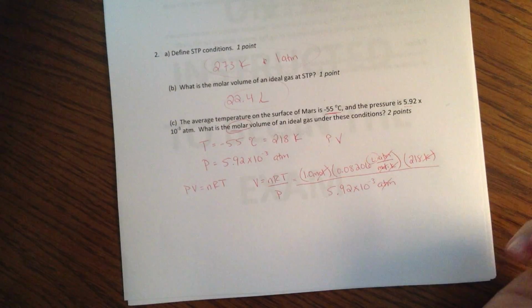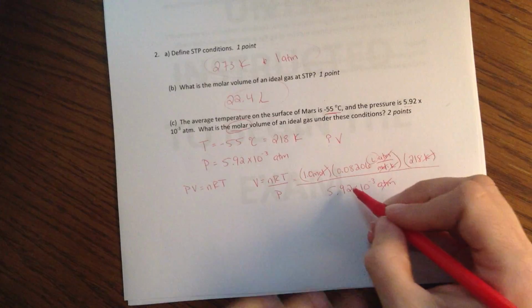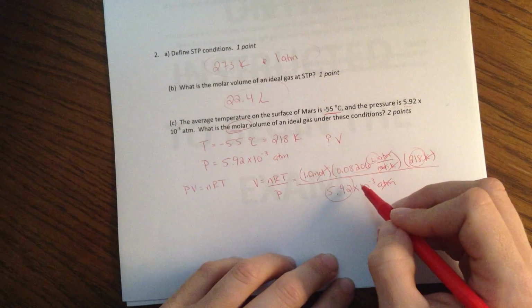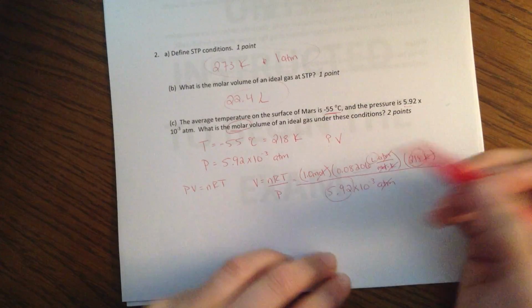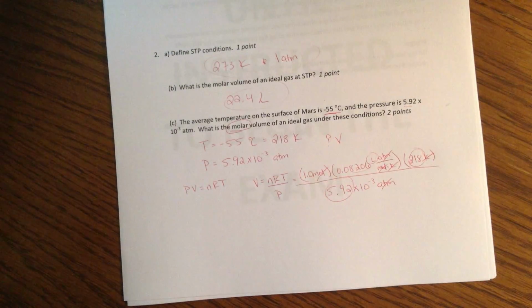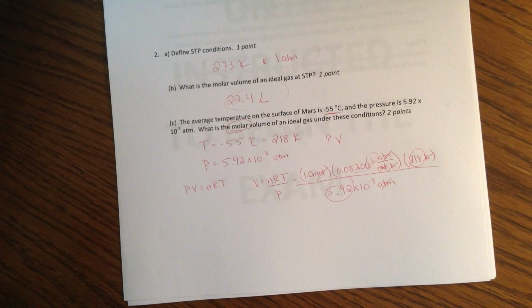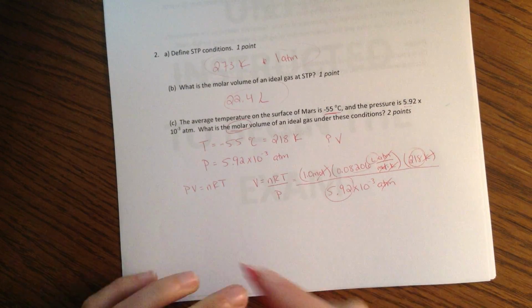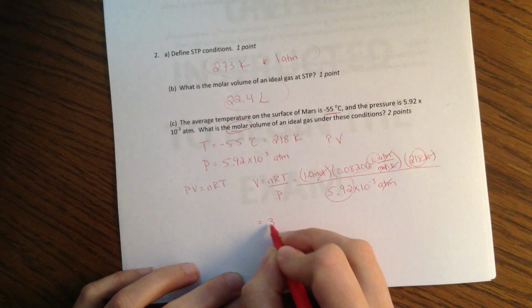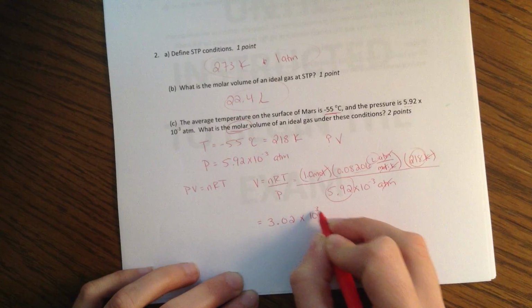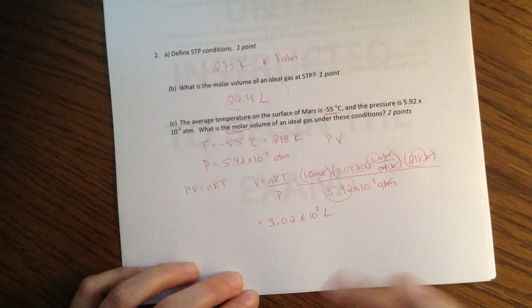Great. As far as significant figures go, you've got 3 sig figs here, 3 sig figs here. This is a constant, so it doesn't count. This, I put 1 decimal place there, but really if it's molar volume, 1 mole defined, we don't really count that for sig figs either. So our answer should have 3 significant figures: 3.02 times 10 to the third liters.